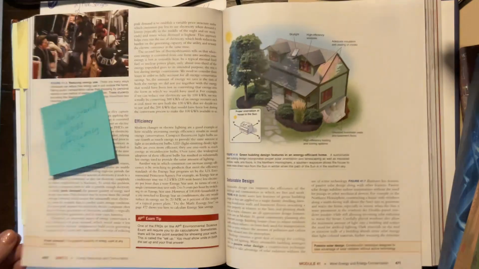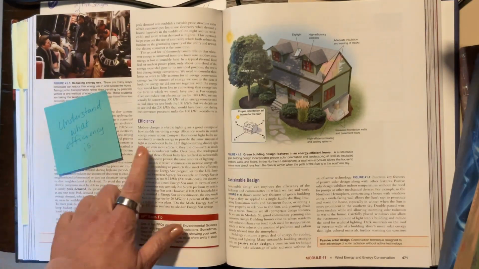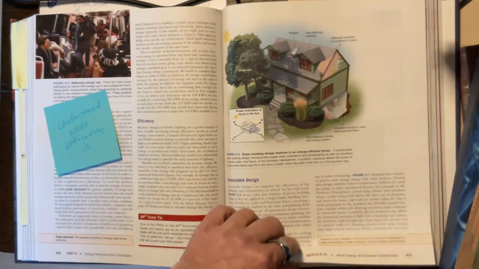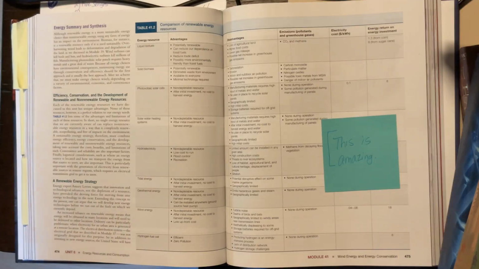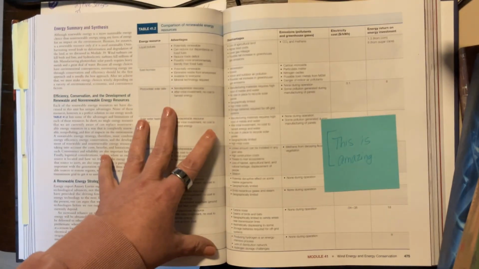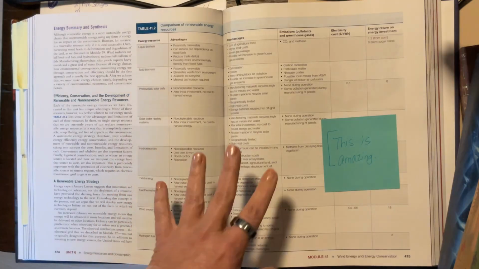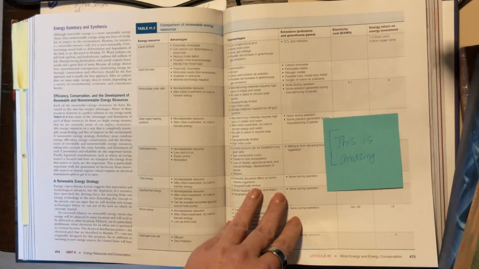And then moving on to efficiency, understanding what efficiency and sustainable design are all about. Those are important concepts, and this kind of goes on here for a while. And then this chart really wraps up all of Unit 6. So I feel like this is a really important chart that you should understand.